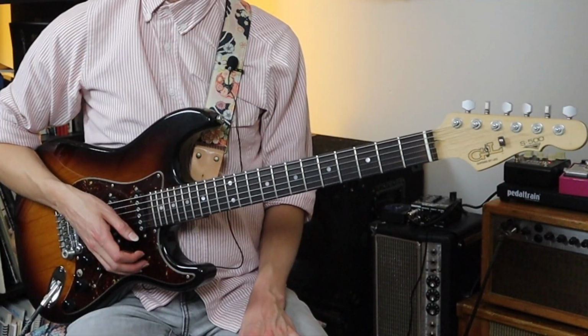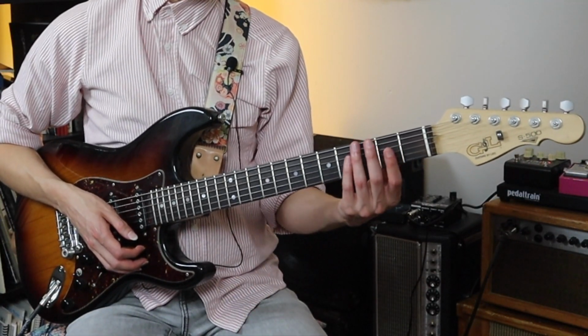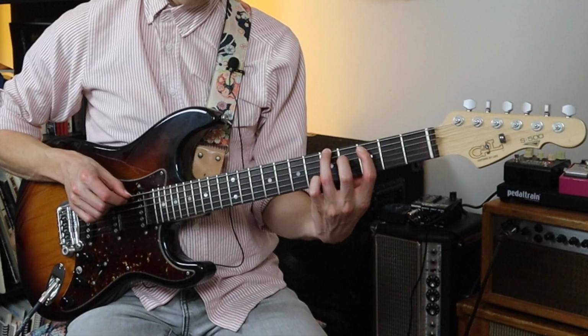I'll now demonstrate an exercise for familiarizing yourself with these shapes. You can find a PDF of this exercise linked in the video description titled Triad Inversions Exercise 3. I'll play it at 60 beats per minute. 1, 2, 3, 4.